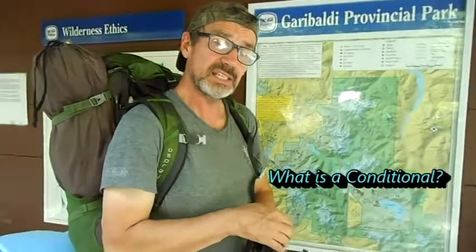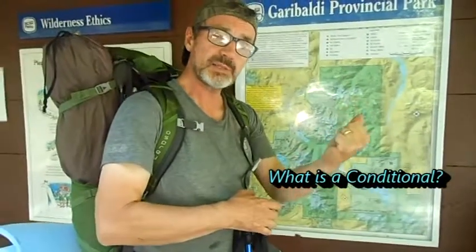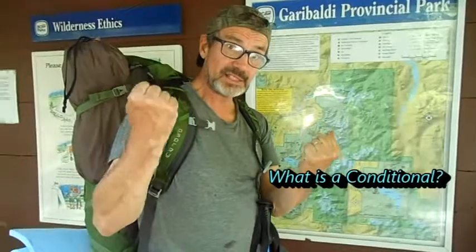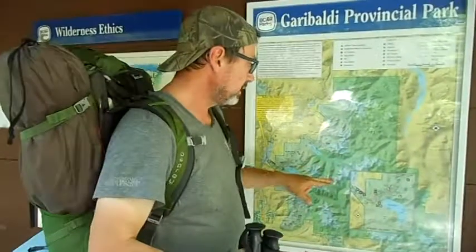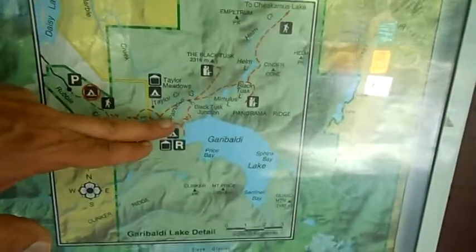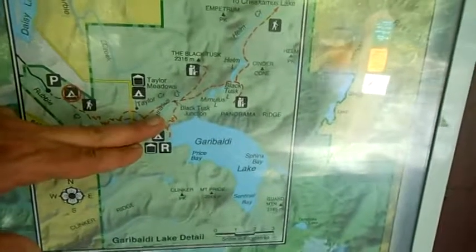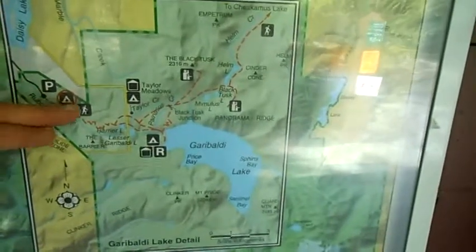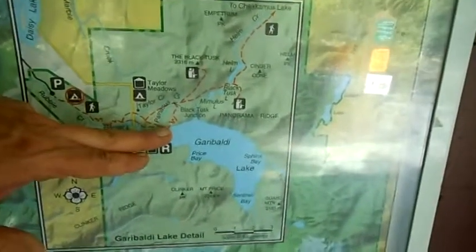I'm Randall. I'm here at Garibaldi Park today to talk about conditionals. Now, what is a conditional? A conditional is this. I want something, or for this to be possible, I need something else to happen first. Now, this is what I want. We are here right now, but I want to see something very beautiful up here, but the condition is I have to hike 15 kilometers to get there.